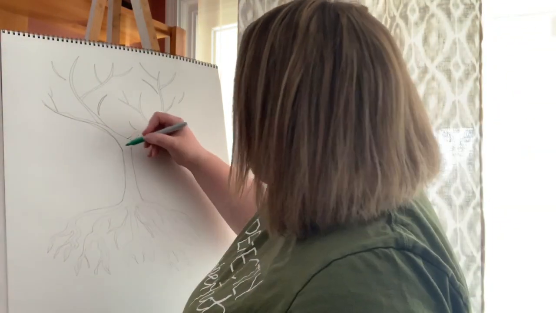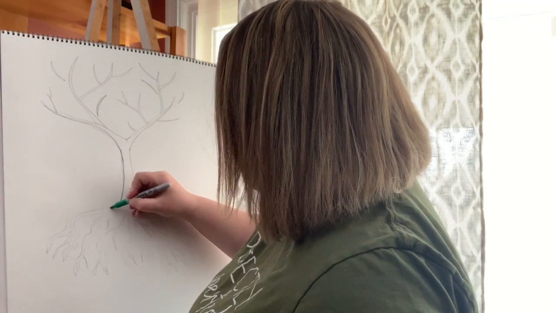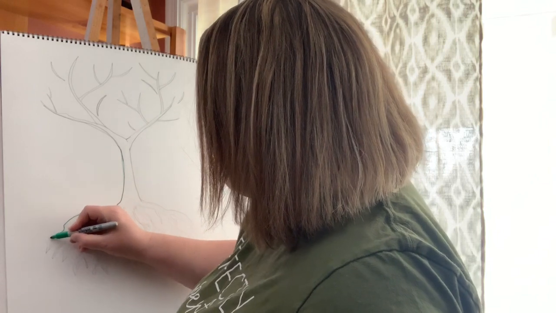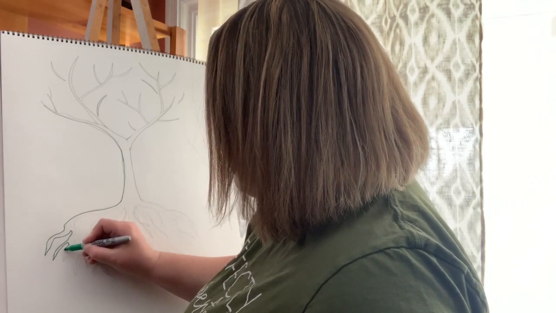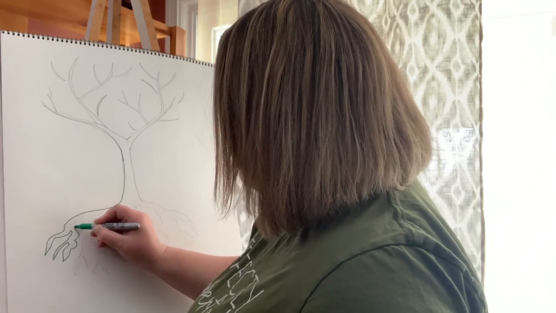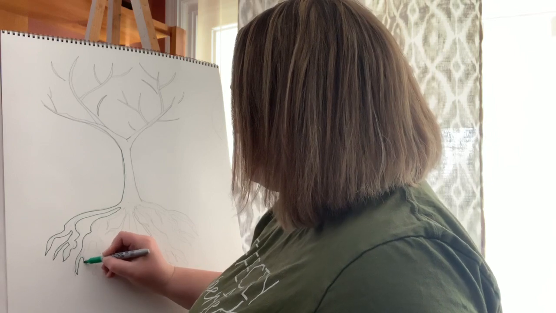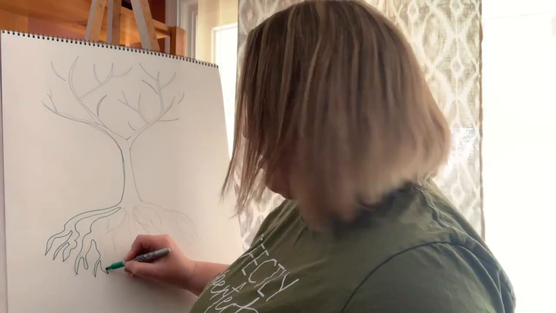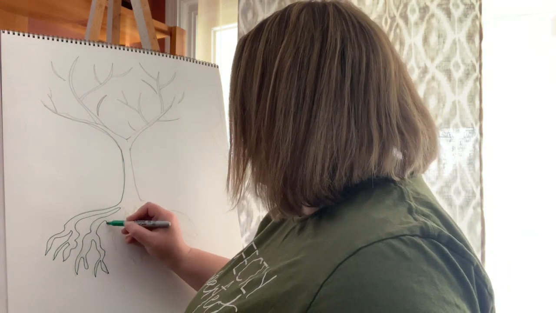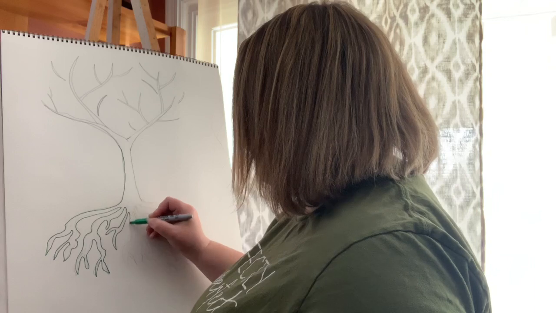Now, I'm gonna go over my lines in Sharpie. Oh, kind of a dull Sharpie. There we go, I got it to work. So that you can see them. If you wanna add more little tiny roots sticking out of your root system, go for it. They're your roots. This is your olive tree. If you wanna add blooms on your olive tree, go for it. Your olive tree.